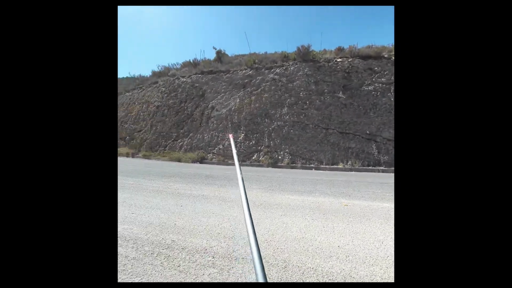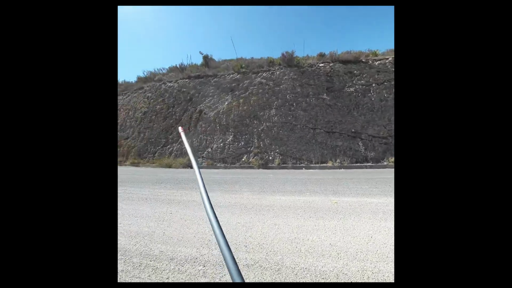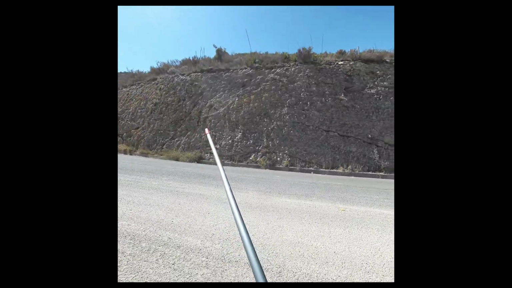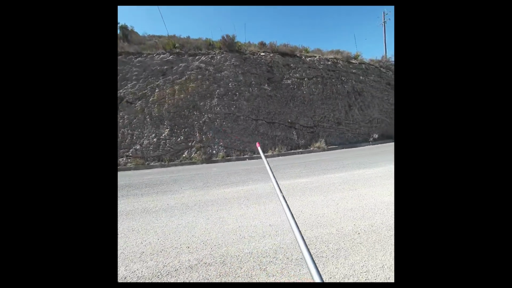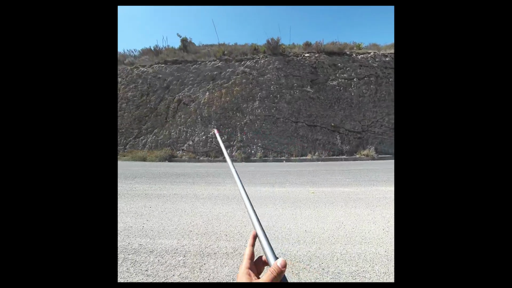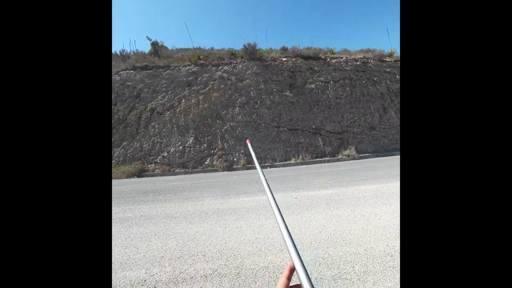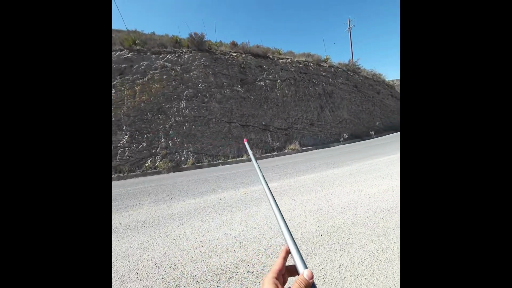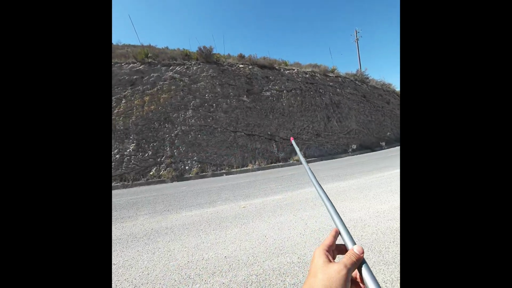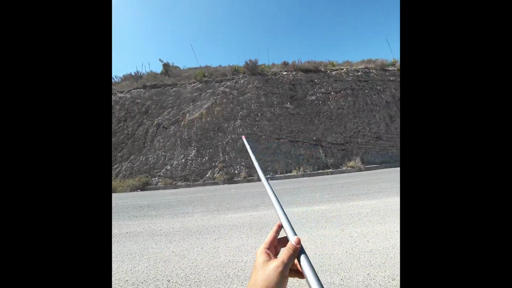Of course, you are not going to do that in this practice, but whenever you are in the field, you will have to determine also the dip and the strike on this area here. And here you see that the strata are kind of homogeneous all the way to here, right?